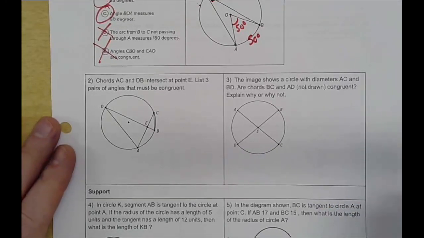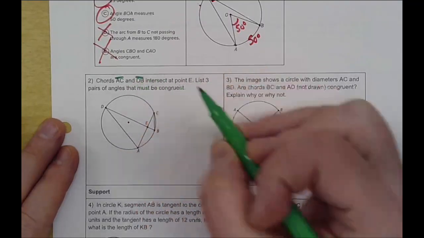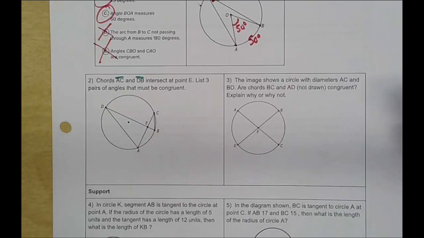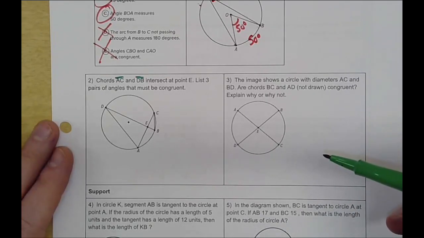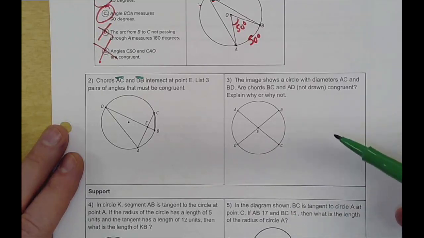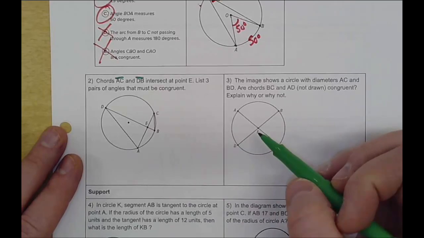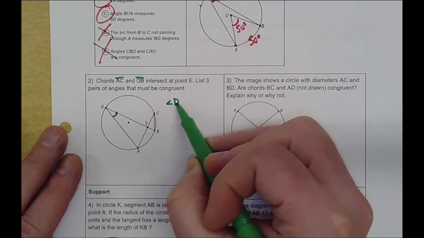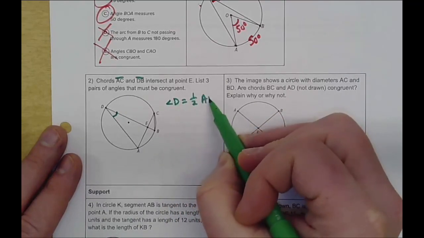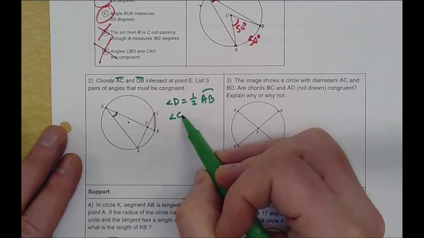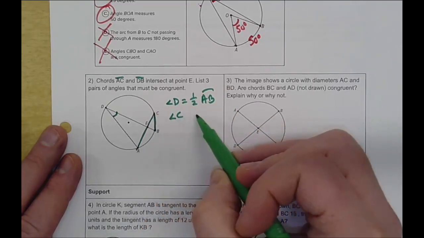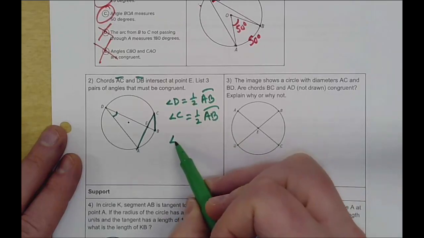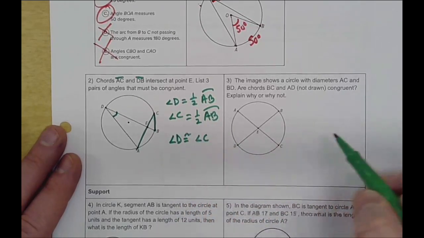Problem number 2, chords AC and DB intersect at point E. List the 3 pairs of angles that have to be congruent. There's a bunch of inscribed angles. There's more than 3 pairs. There's 4 pairs, to be honest with you. Angle D is an inscribed angle. Angle D is half of arc AB. Also angle C. If you trace angle C all the way across, angle C is half of arc AB. So whatever arc AB is equal to, angle D is congruent to angle C.